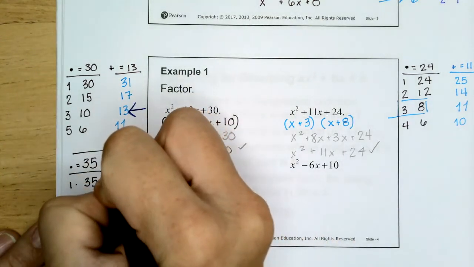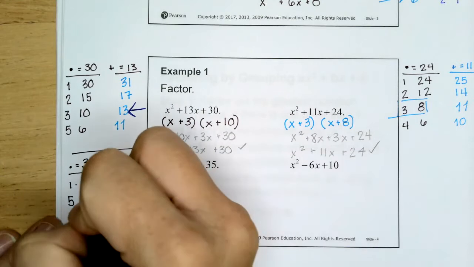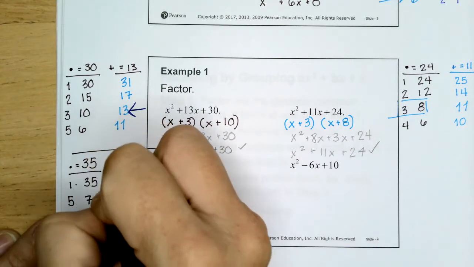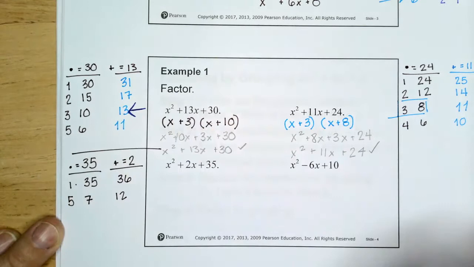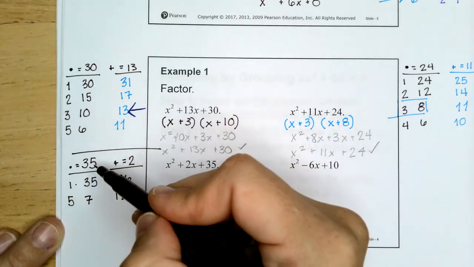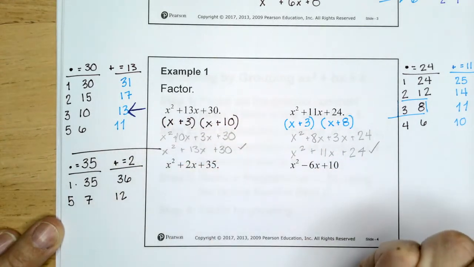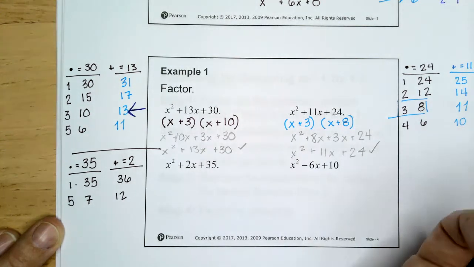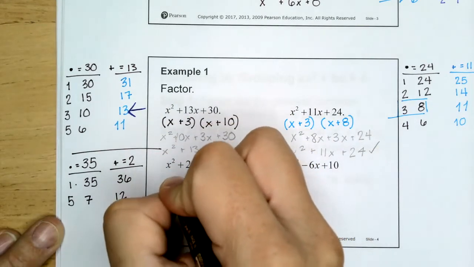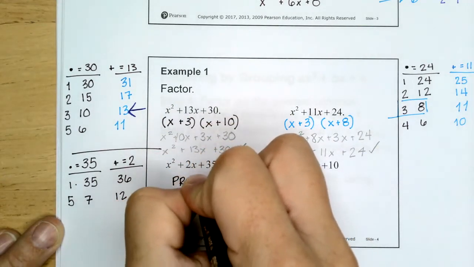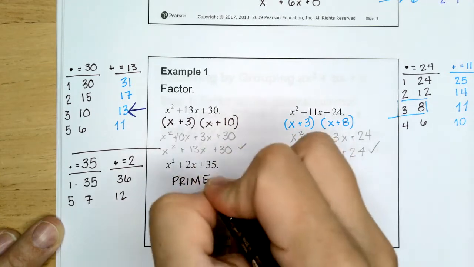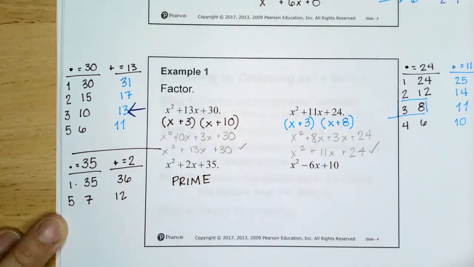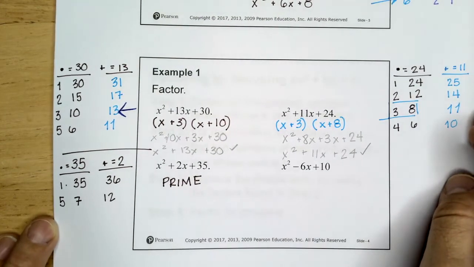So those are all our factors of 35. Do they add to 2? We have 36. And we have 12. So there is nothing that multiplies to 35 and adds to 2. There's no pair of numbers that multiply to 35 and add to 2. So what we call this problem is prime. Something that is prime cannot be factored. We just say this is a prime trinomial. We cannot make it any simpler, okay?